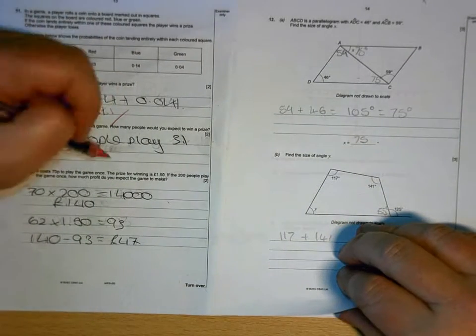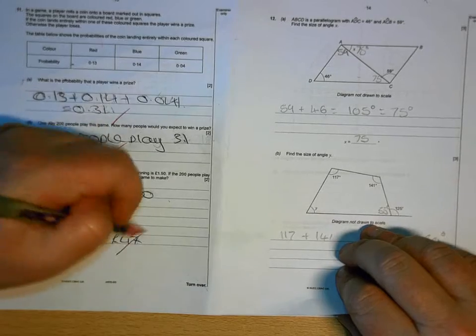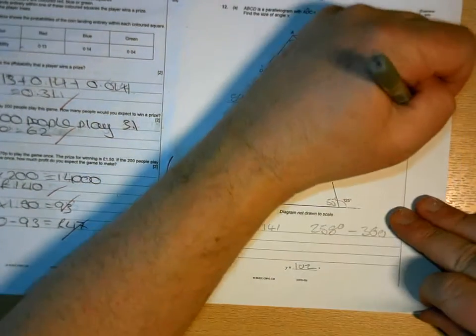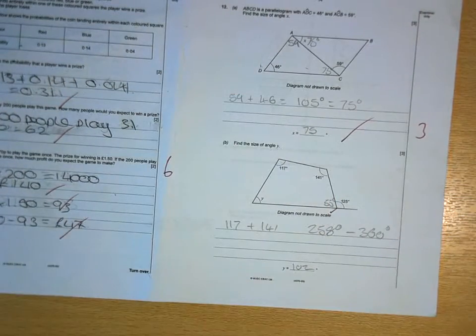0.31 is correct. 62 is correct. And that is correct as well. Well done. 75 is right. Then with this one, that is 55 in there, so that's good.